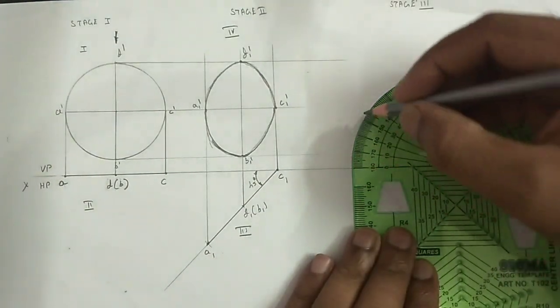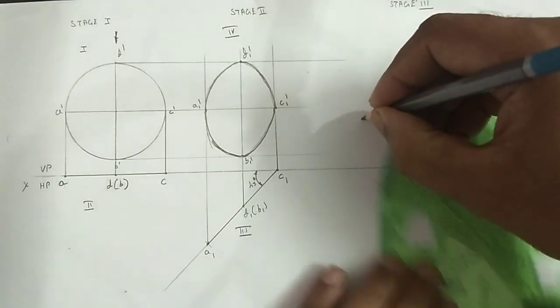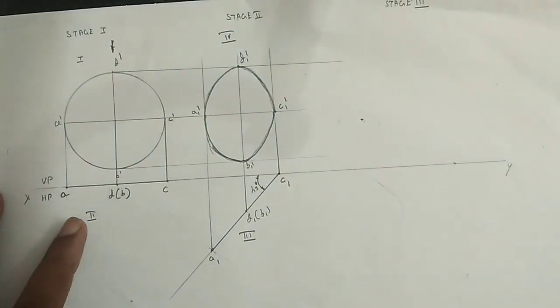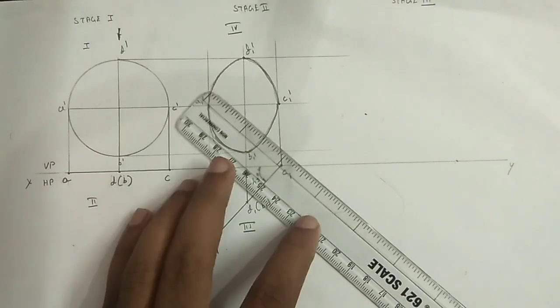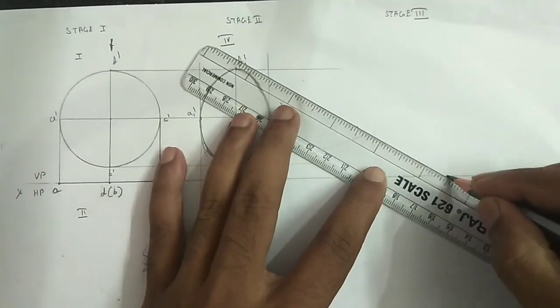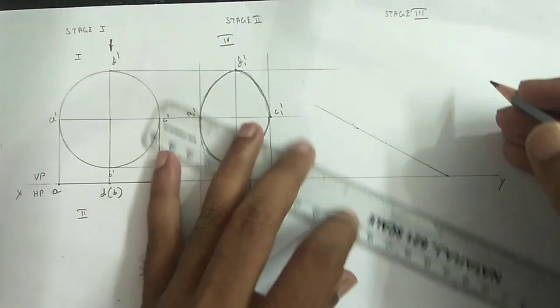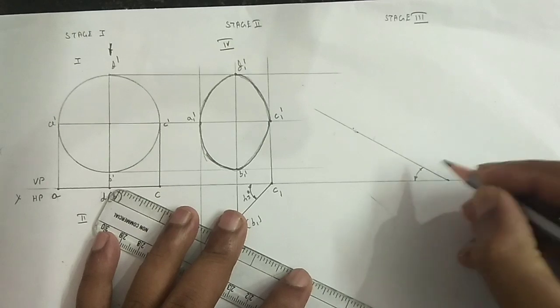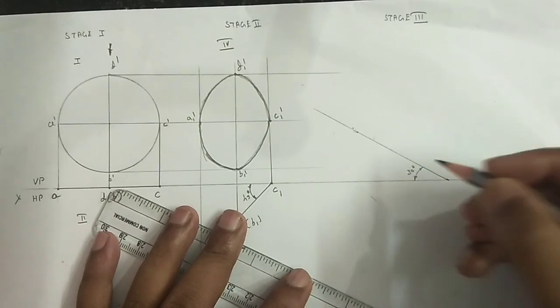Okay, so the angle 30 degree I marked and draw one line. The angle of this line is 30 degree.